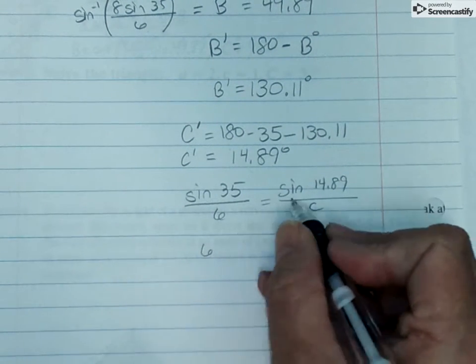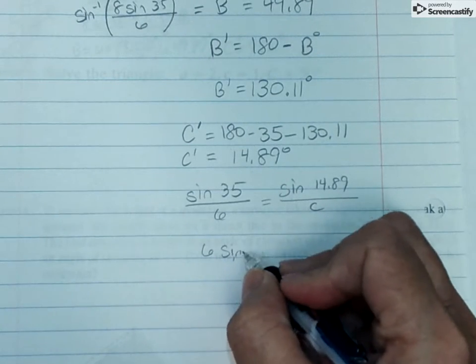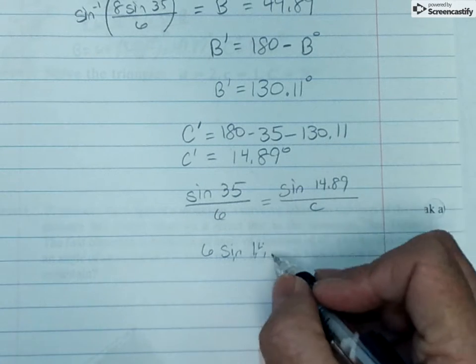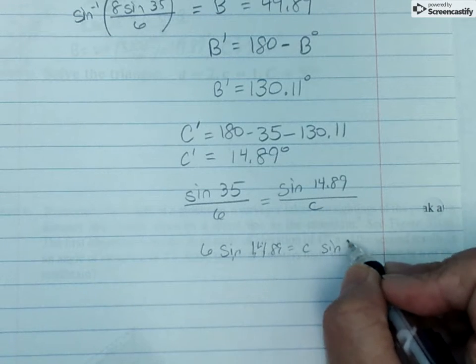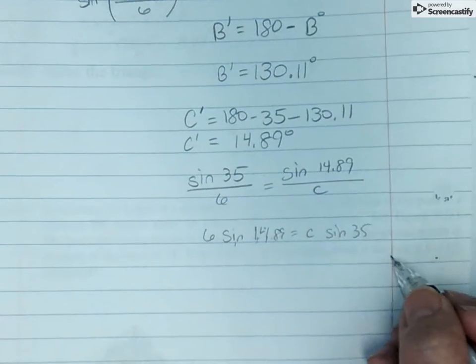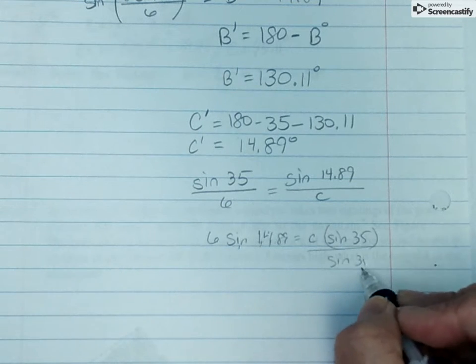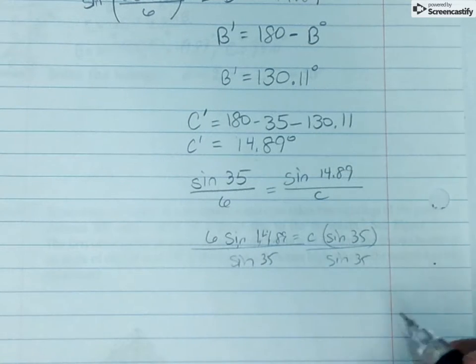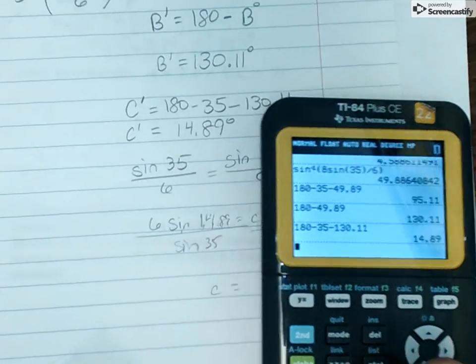So 6 times the sine of 14.89 equals C times sine of 35 degrees. Okay, if I'm solving for C, I need to divide both sides by sine of 35 degrees and plug this in the calculator. So that will cancel. Side C, let's put this all in.